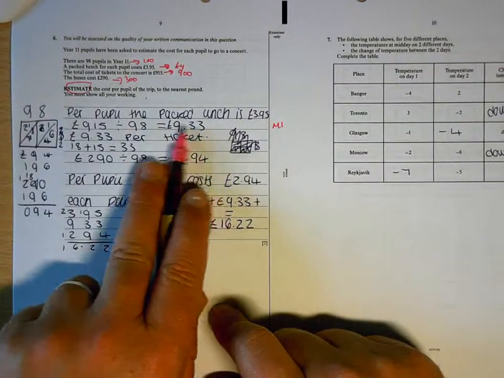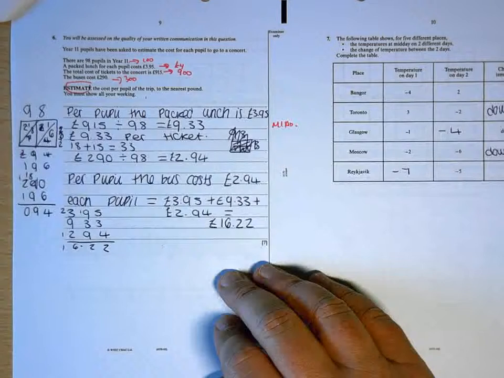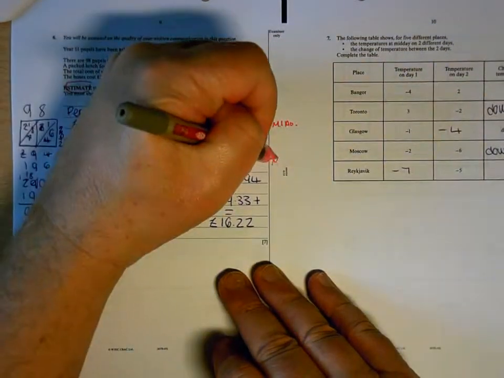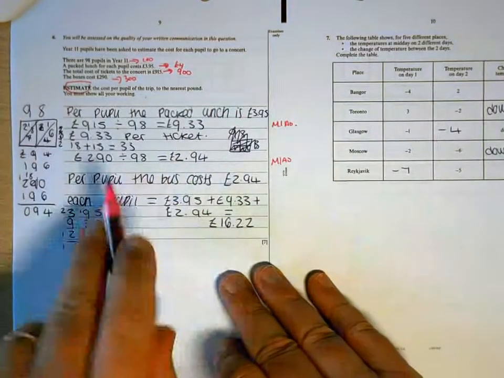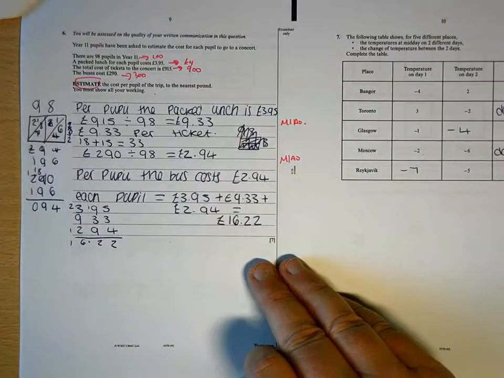So to get that, you may well have been tapping away with your calculator or your phone underneath the desk. And again here, what you're doing is right, but it's too accurate. The whole point of this question is you're making life easier for yourself.